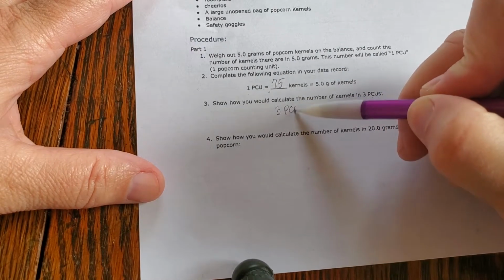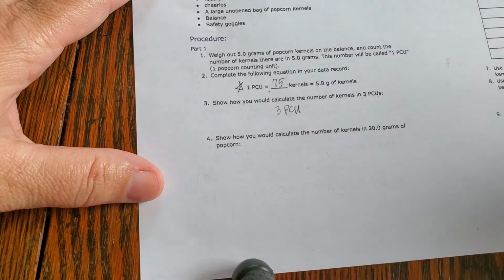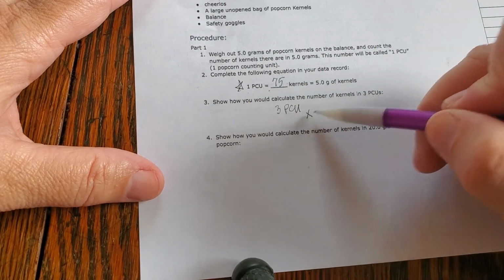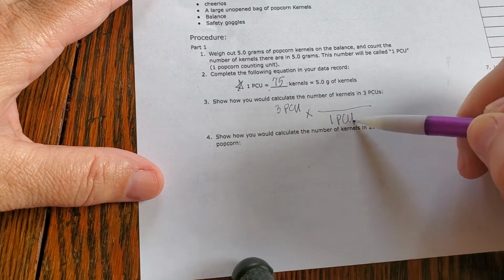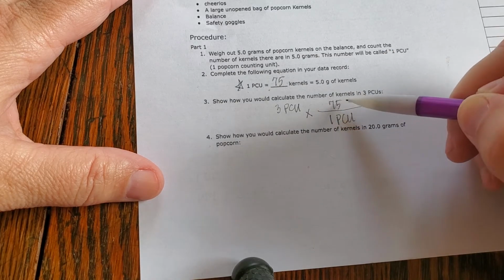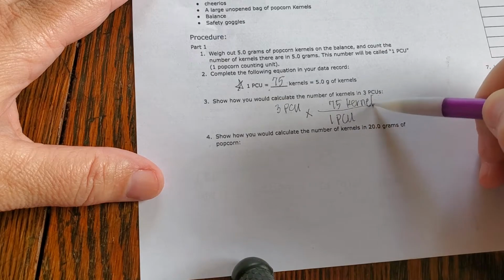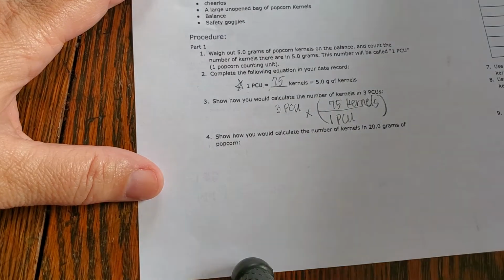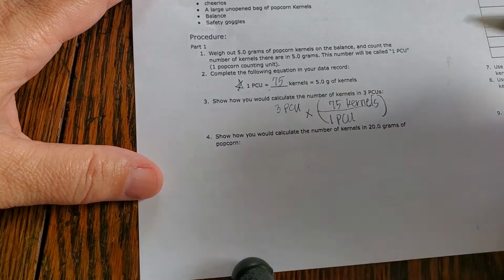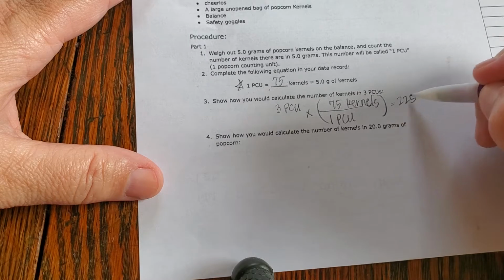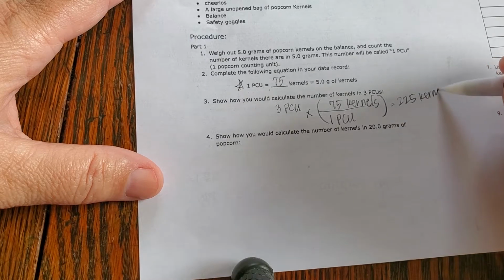This is going to become my conversion factor for a lot of things. So I would have 1 popcorn counting unit equals 75 kernels. This would be my conversion factor. And so I would be multiplying 3 times 75, which equals 225 kernels.